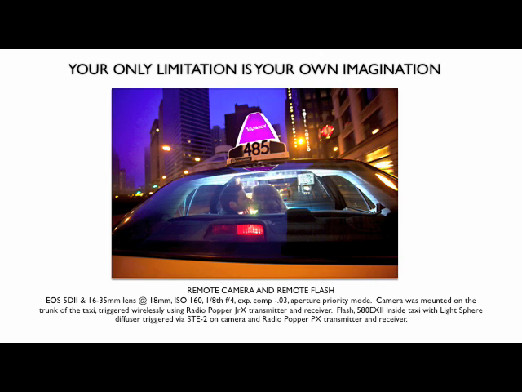Here I wanted to do something a little bit different with Lacey and Pat. So as they went for a little romantic cab ride around the city, I decided to mount a camera on the rear of the car and fire it remotely, with the flash being inside the cab to give that light for drama. So I mounted the 5D Mark II on the trunk of the cab with a 16 to 35mm lens on it, ISO 160 at 1/8 of a second in aperture priority mode, and the camera was triggered using a Radio Popper JRX, transmitter and receiver, to control the camera.